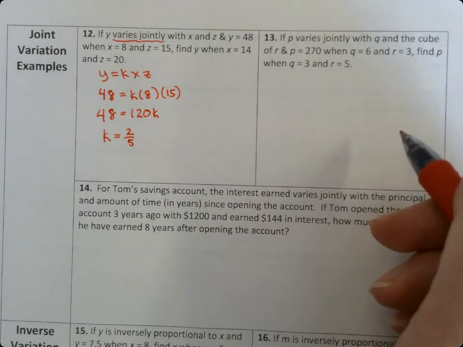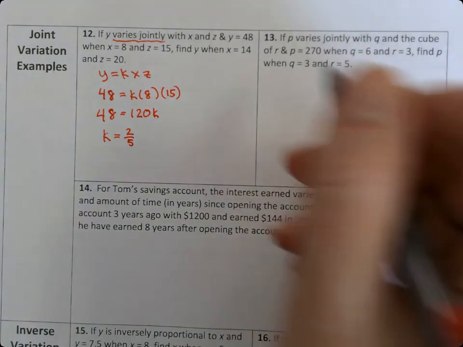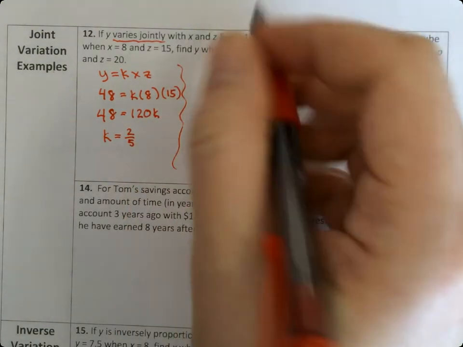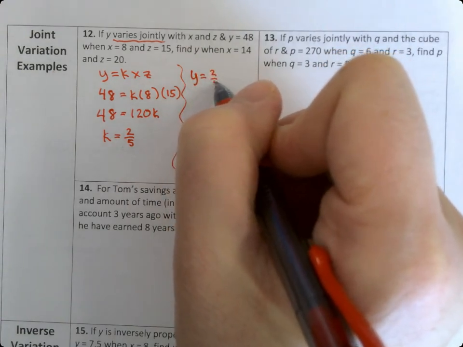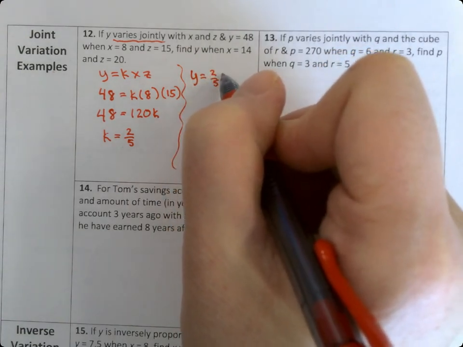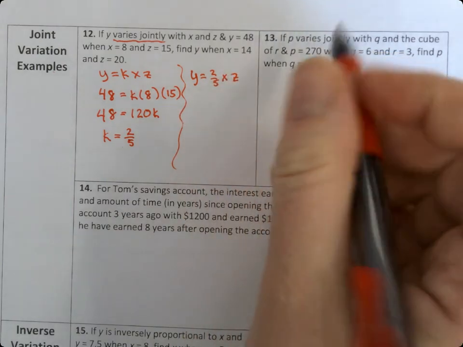Anyone double check my math? Yeah, that looks about right. It looks good. Looks good and being right are two different things. It looks good enough. Okay. If I actually did it, it would be right. My equation is Y equals 2/5 times X times Z. That's right. Okay, thank you.